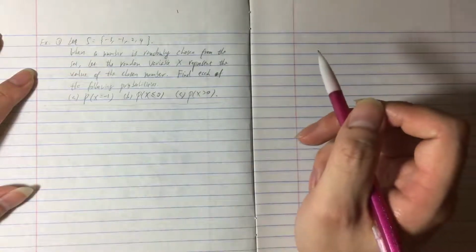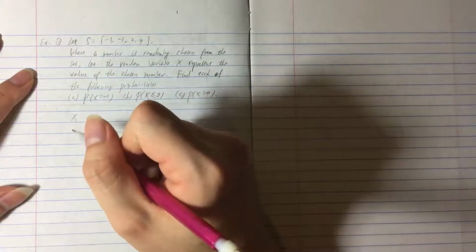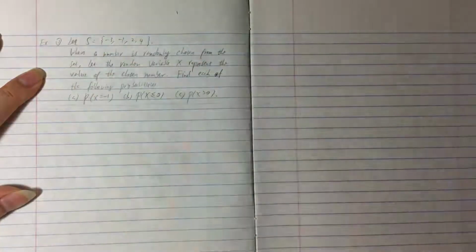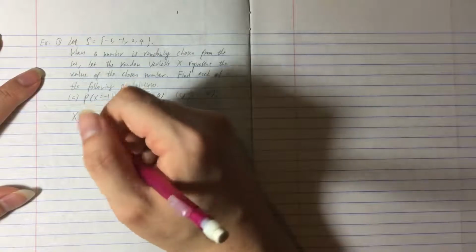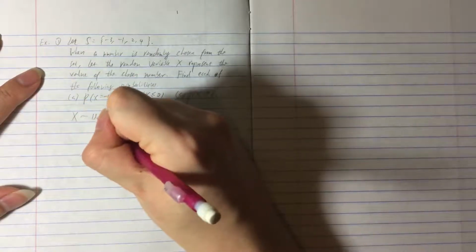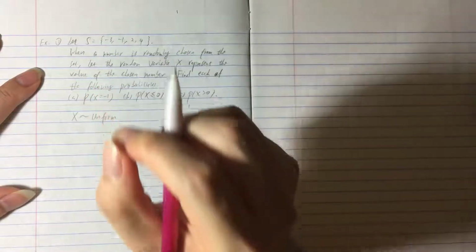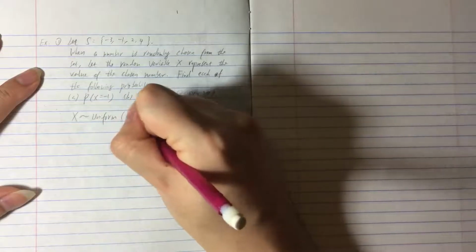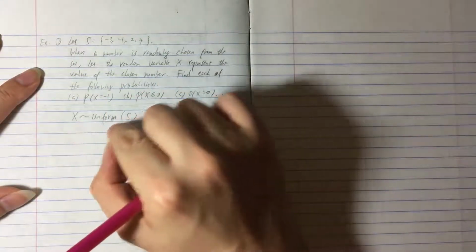First step, write down the probability distribution for x first. Here, x has a discrete uniform distribution. x is uniformly distributed over the set S.